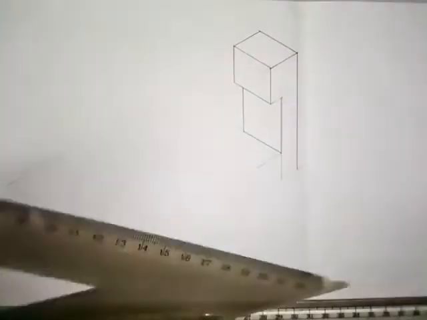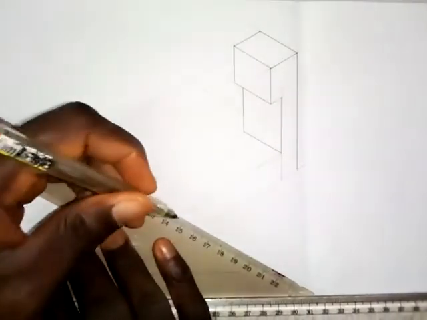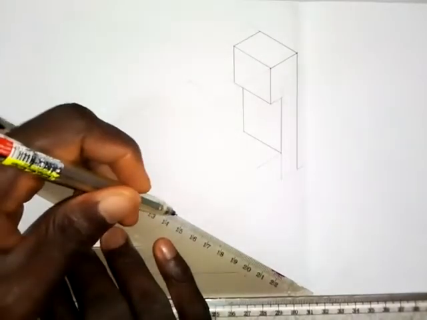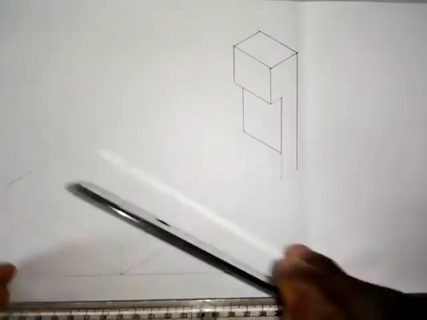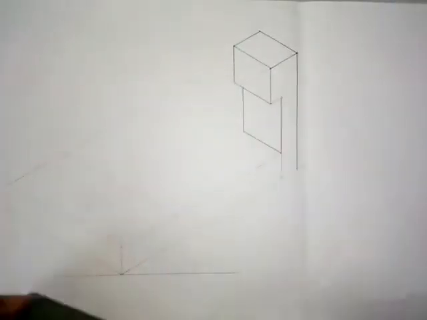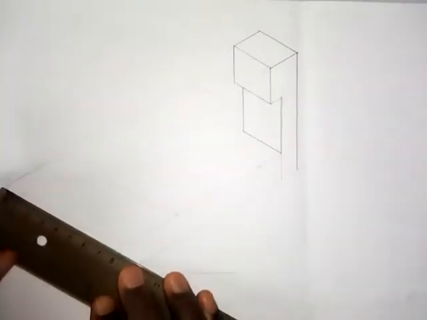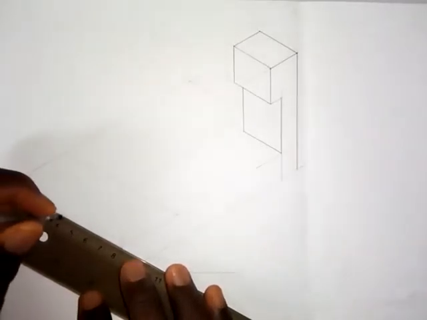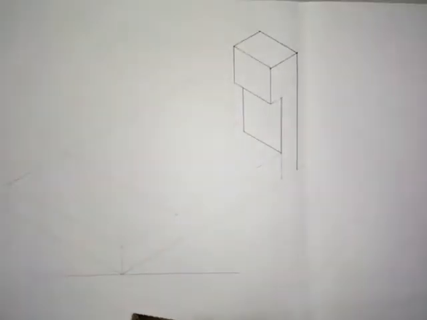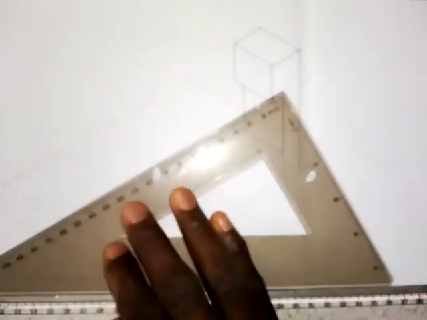So then transfer this to the other side. All right, and then the distance from here to here is 80. Divide it into 2. That is 40 mm. So you take a measurement of 40 mm here. So this is 40 mm. Then, so you draw this.